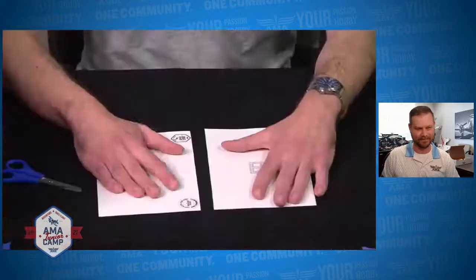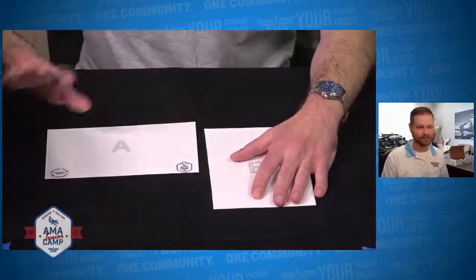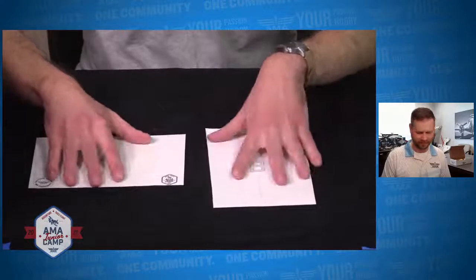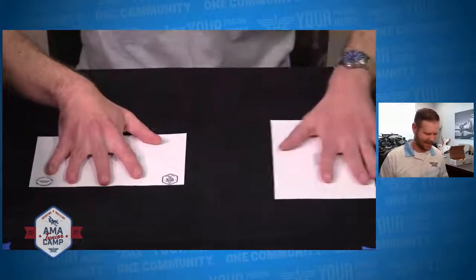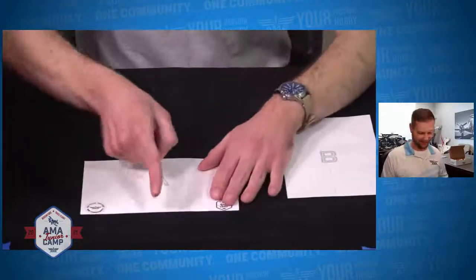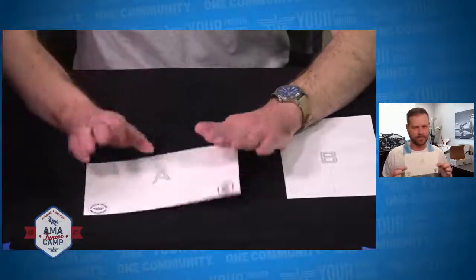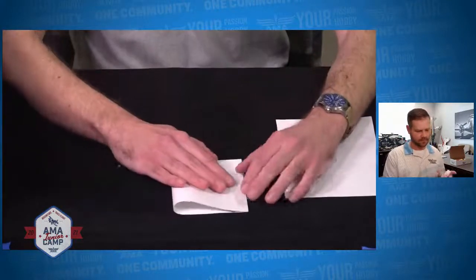All right, so I've got my paper cut in half here, and you can see that one half is labeled A, one half is labeled B. You'll never guess that we're going to start with piece A here. So I'm going to set B aside for a second, and we're going to start with A. So you can see that there's a line right down the middle here, and again, we are just going to fold this sheet in half right along that dotted line.